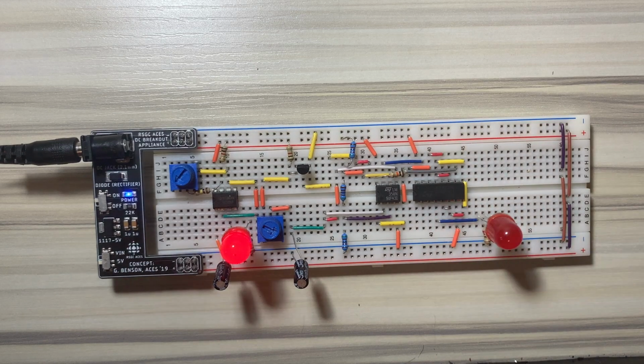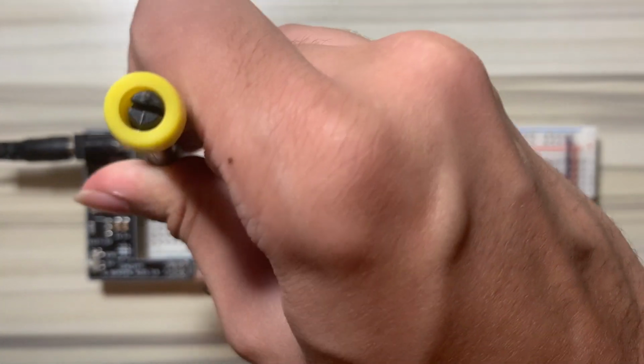This is the 555 timer, otherwise known as a free-running oscillator. This circuit produces a square wave alternating between a logic high and a logic low. The output is represented by an LED, which continuously turns off and on, as you can see. A potentiometer is included to control the frequency of the square wave.